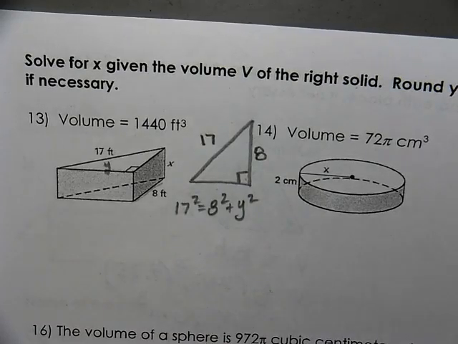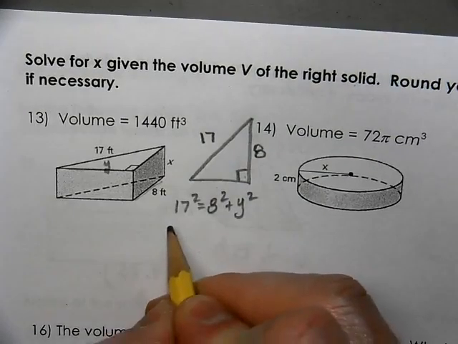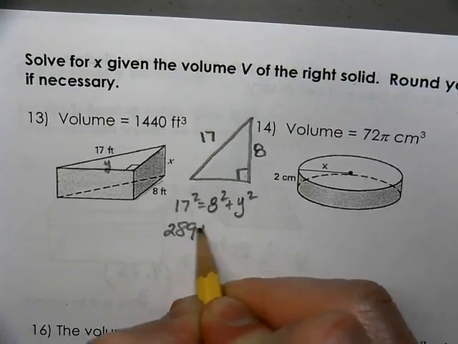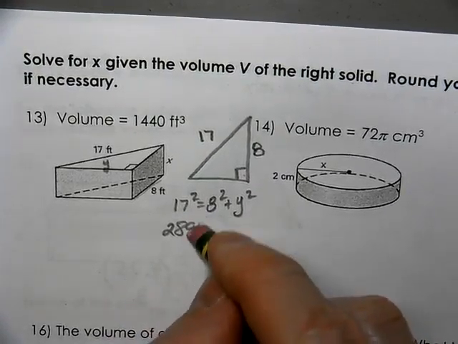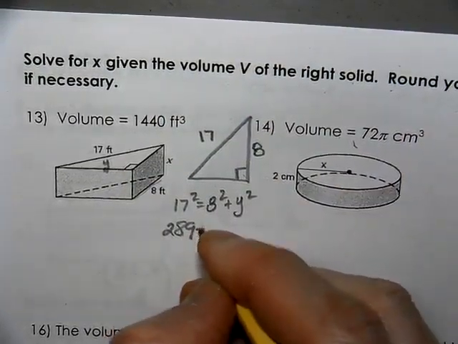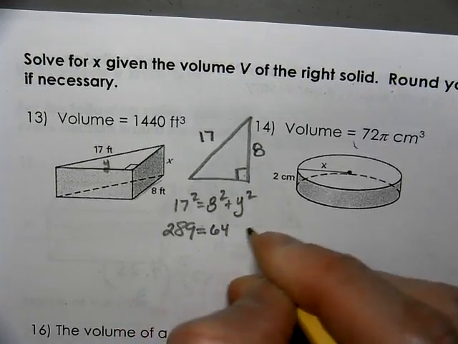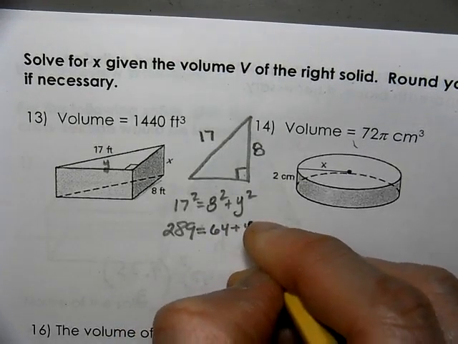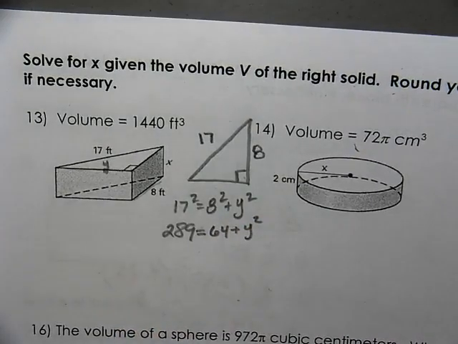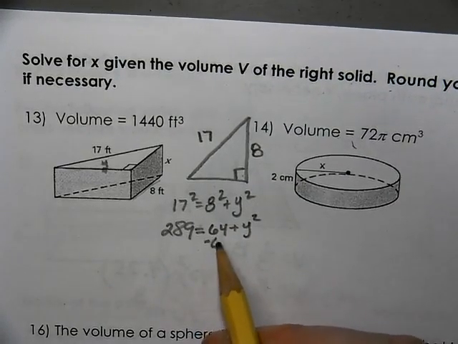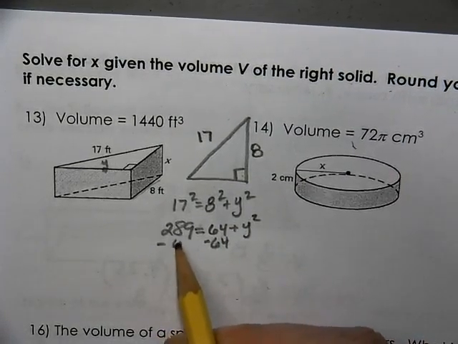So 17 squared is going to be 289 equals 64 plus another number. We'll subtract the 64.